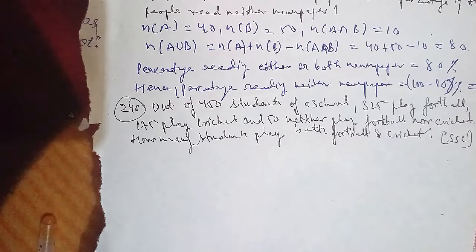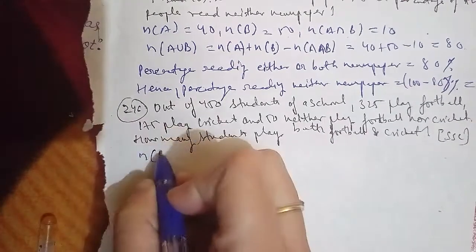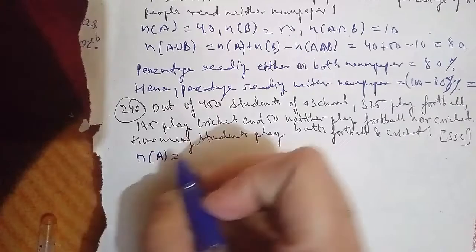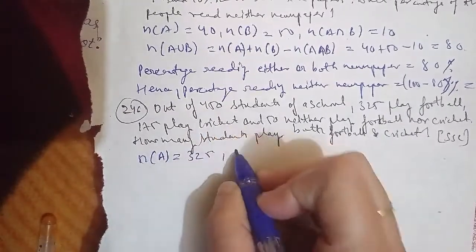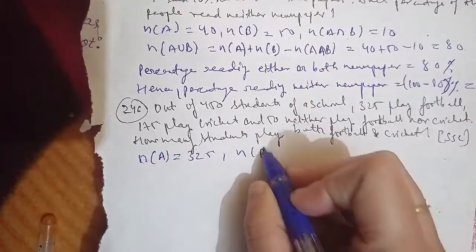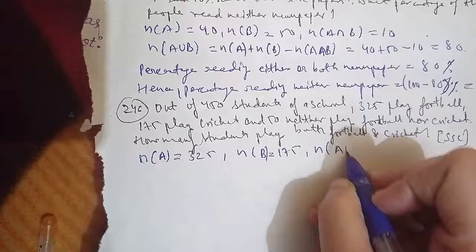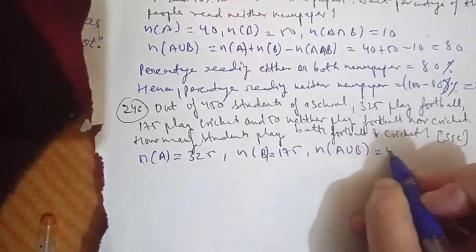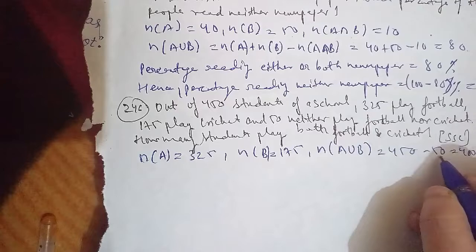So here we go ahead for the solution for the same. N of A is equal to 325, what they had given you. N of B is equal to 175, and A union B is equal to 450 minus 50, which is equal to 400.